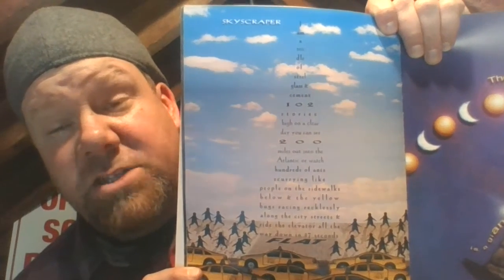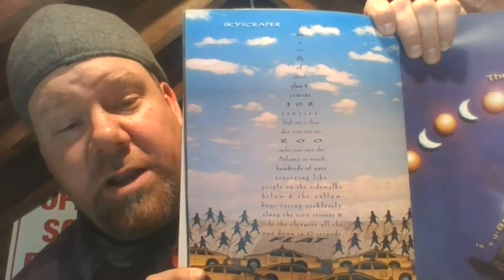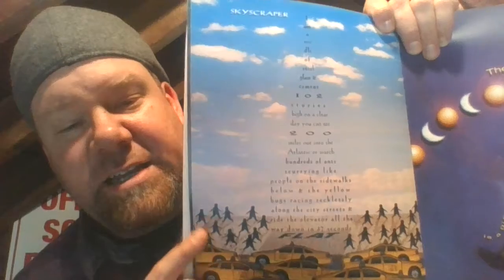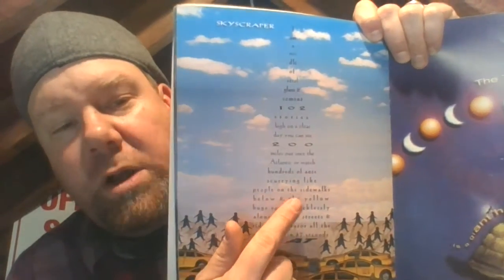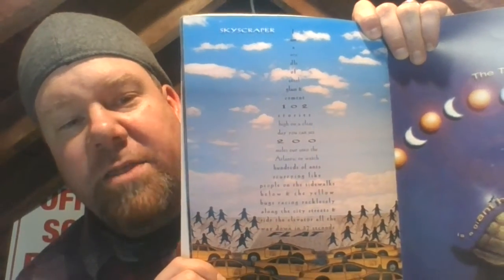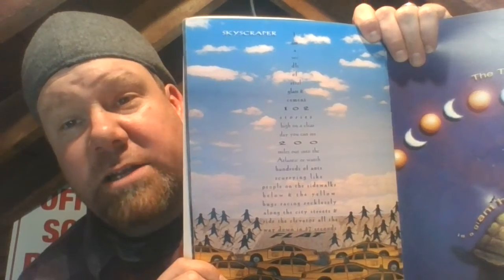Now, again, as you make your shape poem today, don't worry about drawing a picture in the background and things like the taxis and the people and stuff. What's important is your shape poem, the pattern that you create using your lines of poetry.